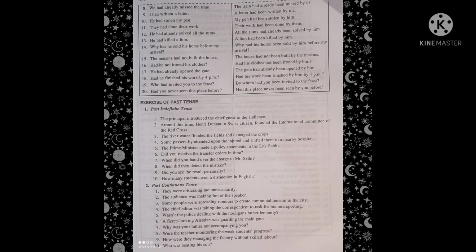Wasn't the police dealing with the hooligans rather leniently? A fierce-looking Alsatian was guarding the main gate. Why was your father not accompanying you? Were the teachers monitoring the weak students' progress? How were they managing the factory without skilled labor? Who was beating his son?